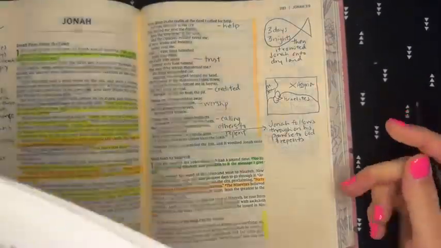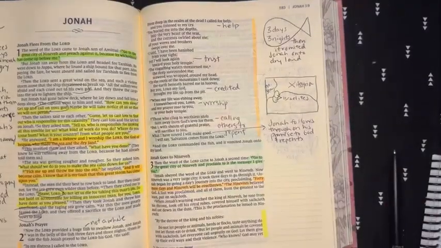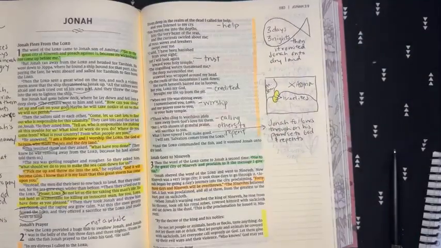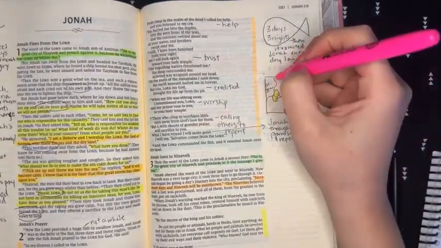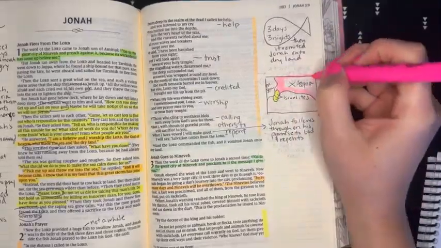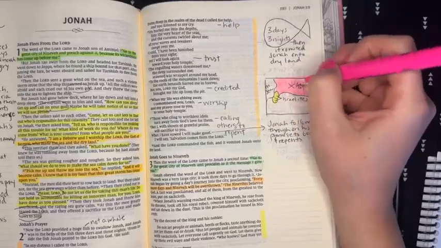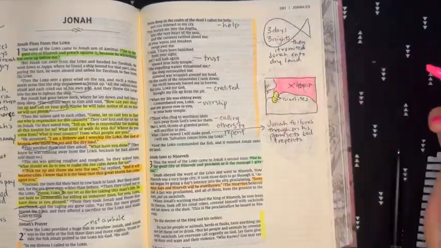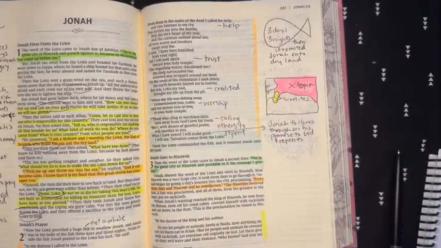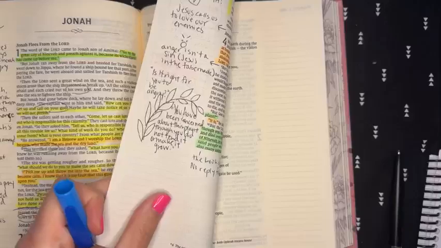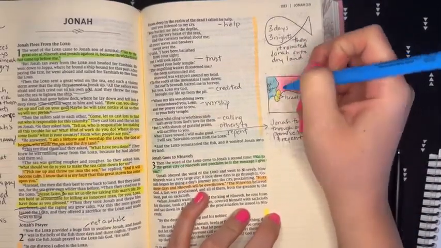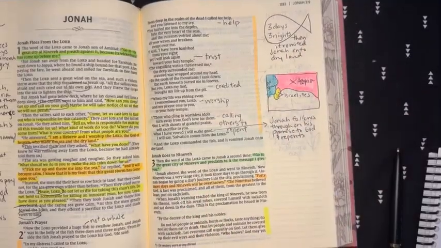You can even color code that if you want for your little map. I try not to do it too thick, otherwise it will go through the other side. Just one little coat. Yay, now you have a cute little map in there.